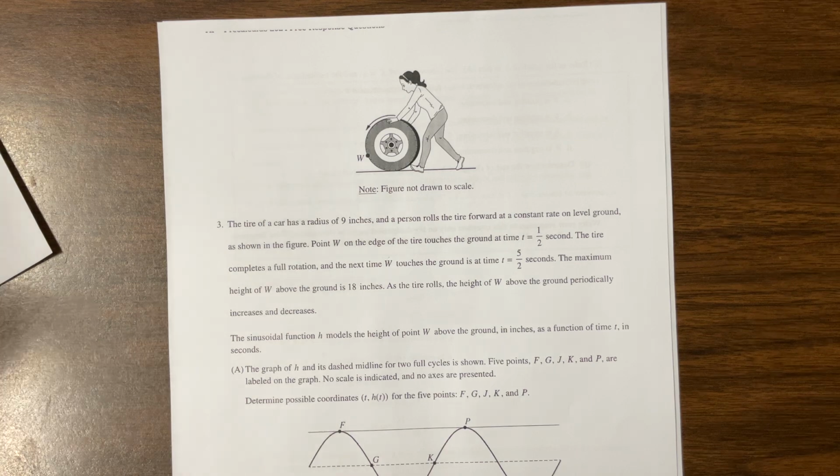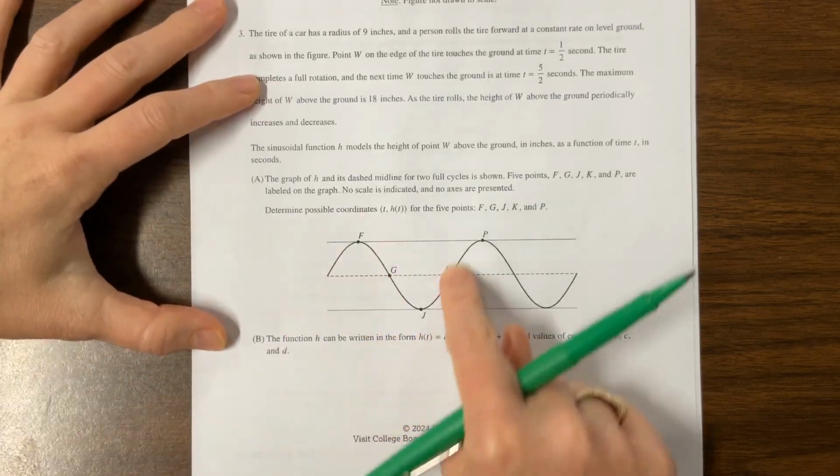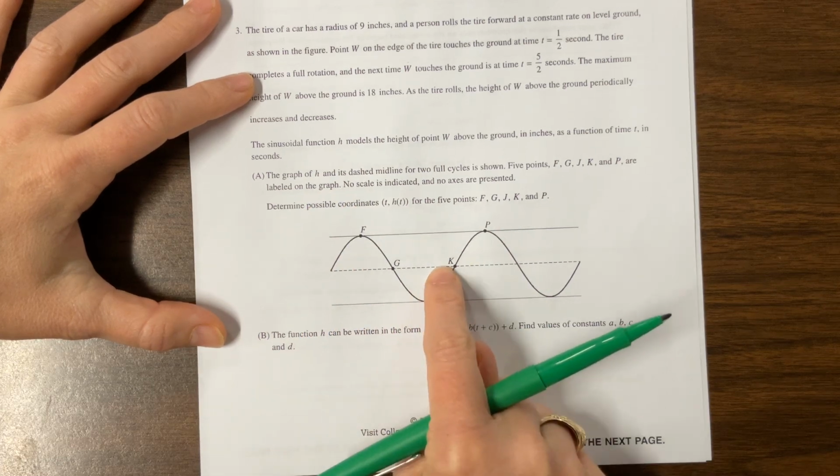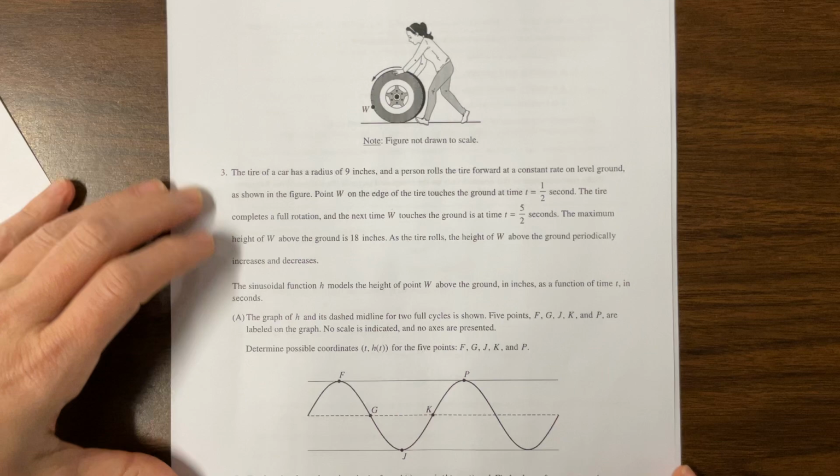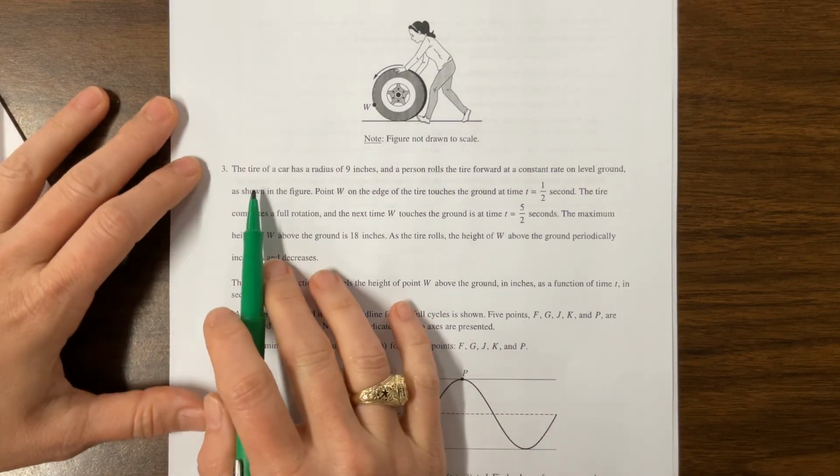This number 3 is the same as we expected. They keep giving us this little curve with F, G, J, K, and P. We should be pretty comfortable with this, so let's just make sure we get all the details right.